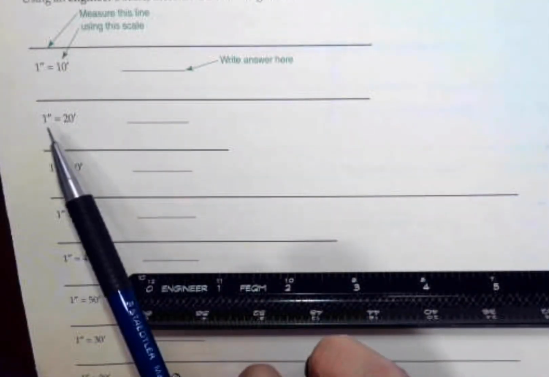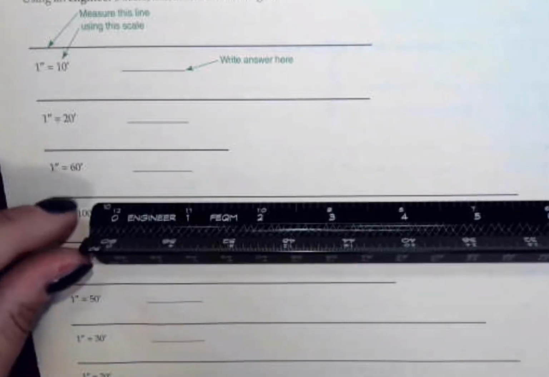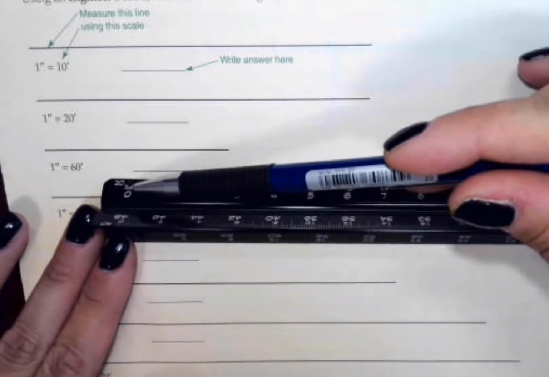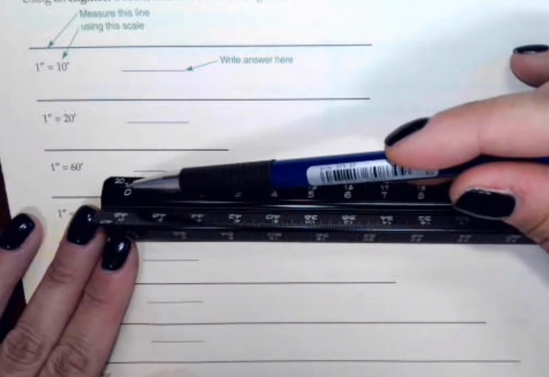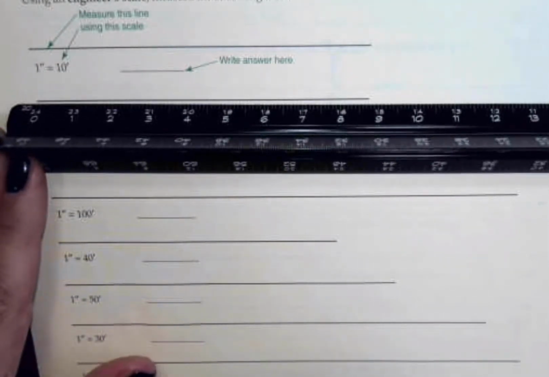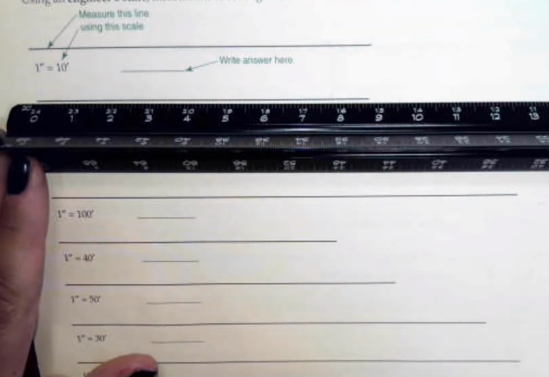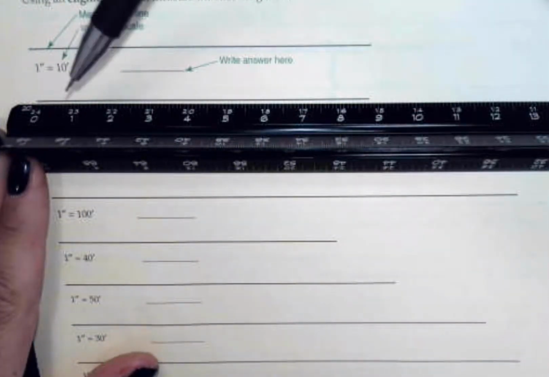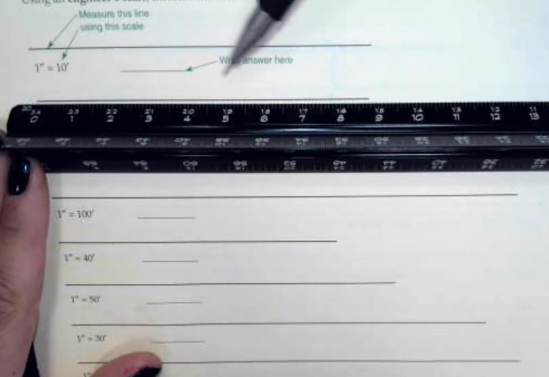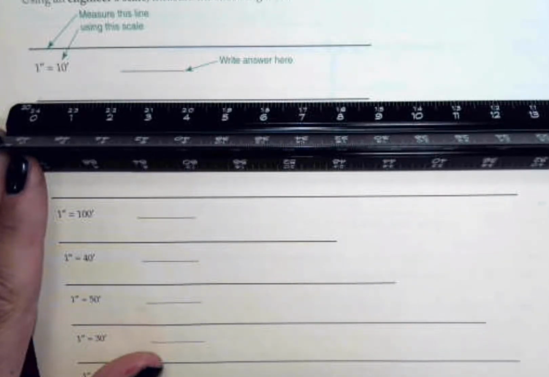Moving on to our next example, 1 inch equals 20 feet. That means I'm no longer using the 10 scale. I'm going to flip my scale and find the scale that has the 20 increment. Again, I'm going to line up my scale with the 0, not the end of the scale. You'll want to line it up with the 0. And I'm going to read my scale across. So I've got it all lined up.